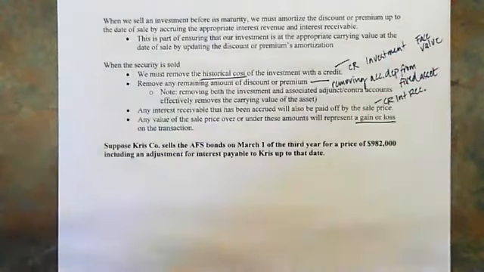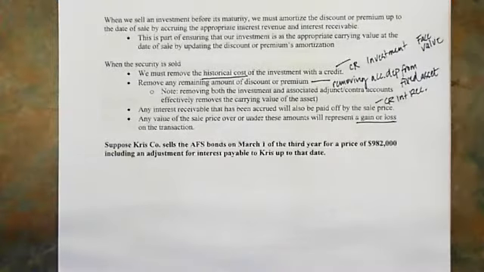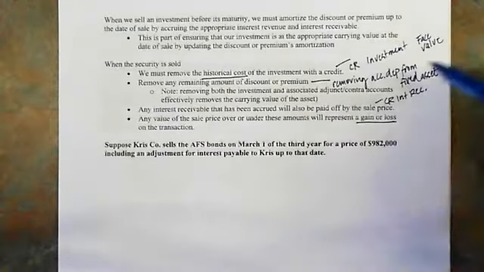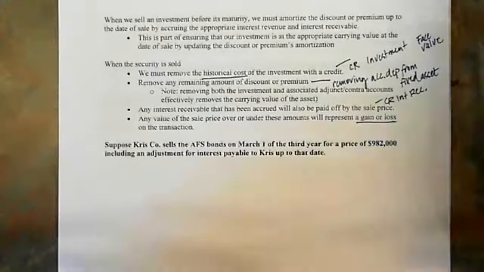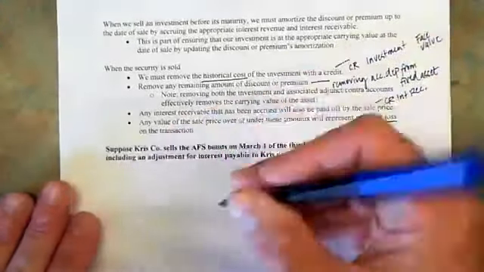So suppose that Crisco sells these AFS bonds on March 1st of the third year for a price of $982,000, and that includes an adjustment for interest payable up to Crisco to that date. The first thing we want to do is figure out how much interest Crisco is due.